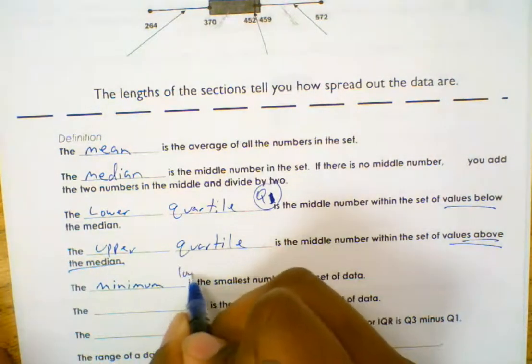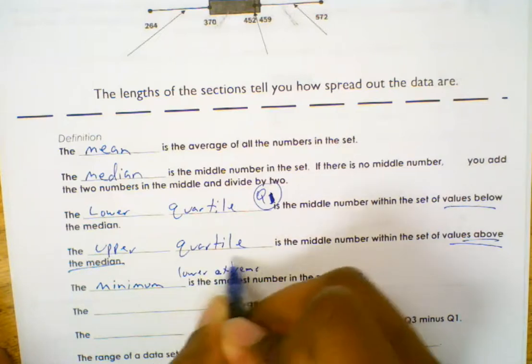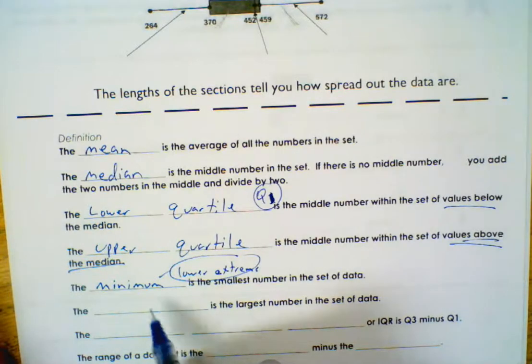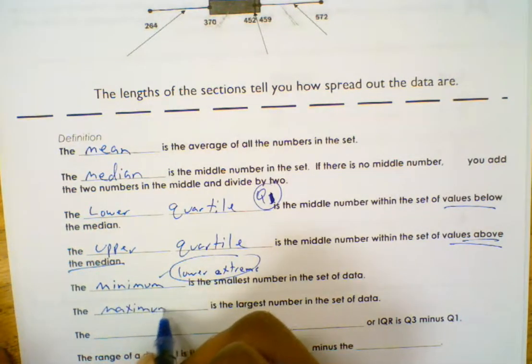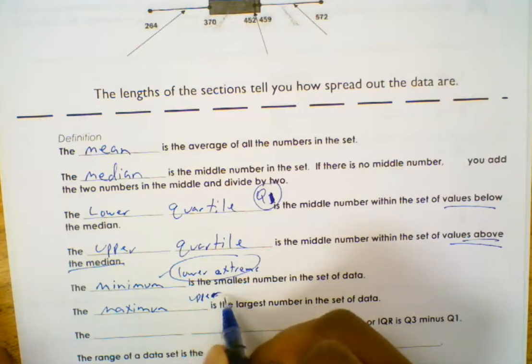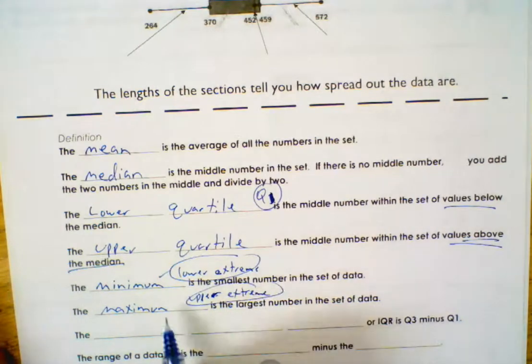Some books call it the lower extreme, and you might hear it called that too, but I'm going to call it the minimum every time. The blank is the largest number in the data set, and that's the maximum. You might hear that called the upper extreme, but we're going to call it the maximum, just simpler.